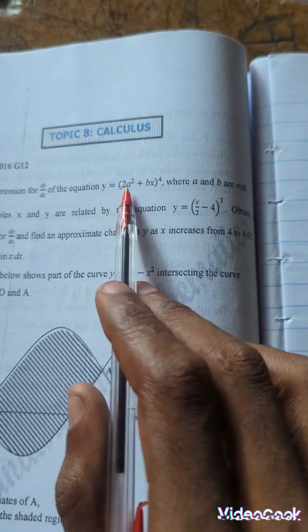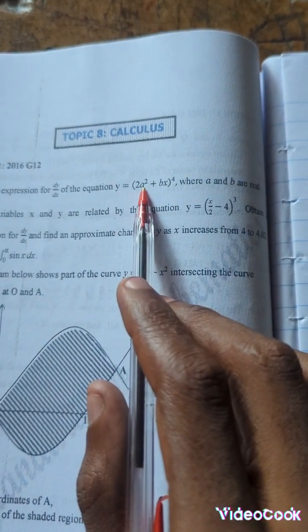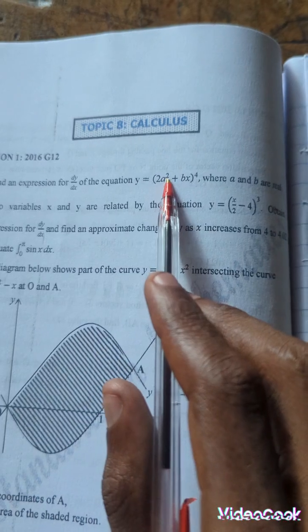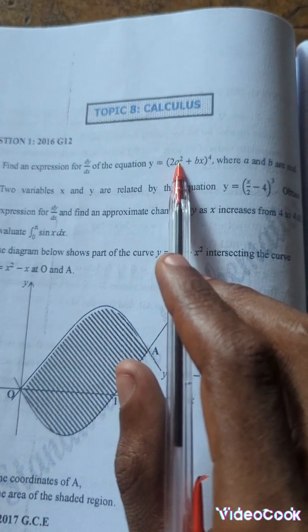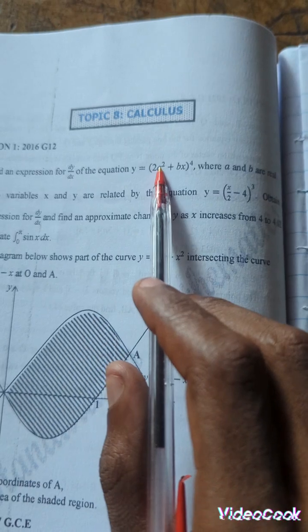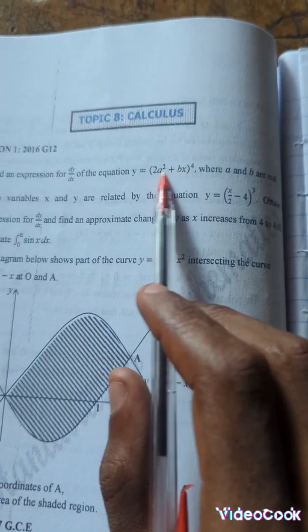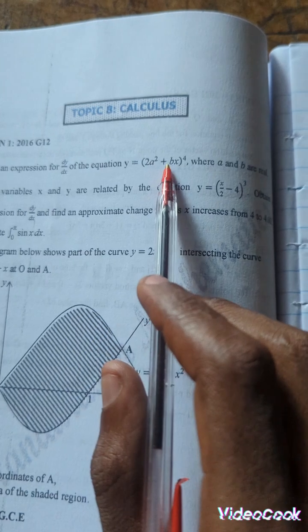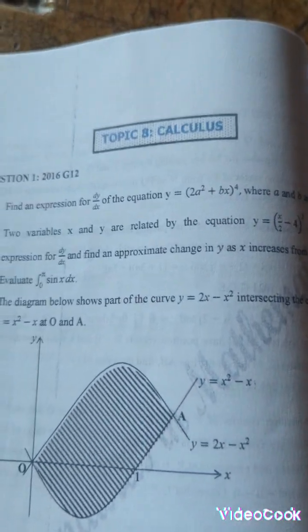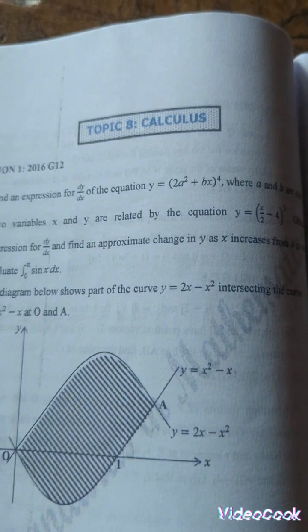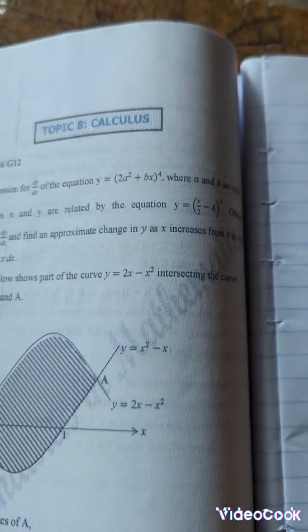Now when you look at this, when you're doing dy/dx in calculus, remember this is additional mathematics, so we are only differentiating the one that has x. We're going to use the chain rule to solve this dy/dx.